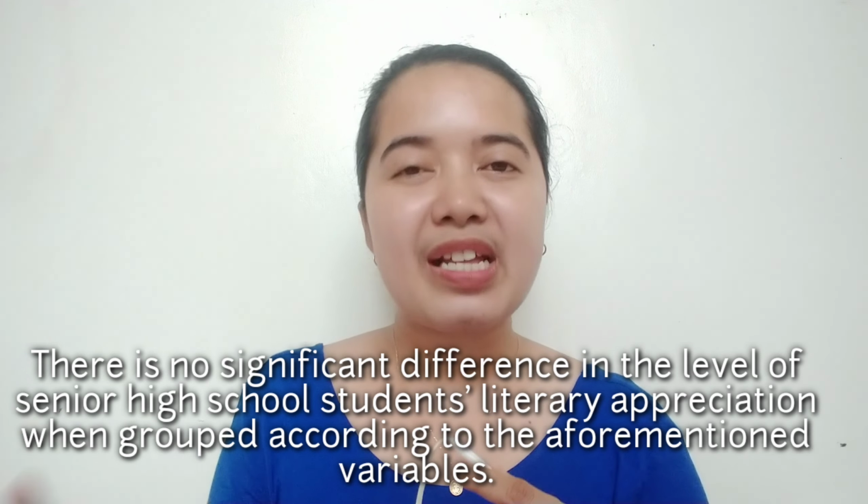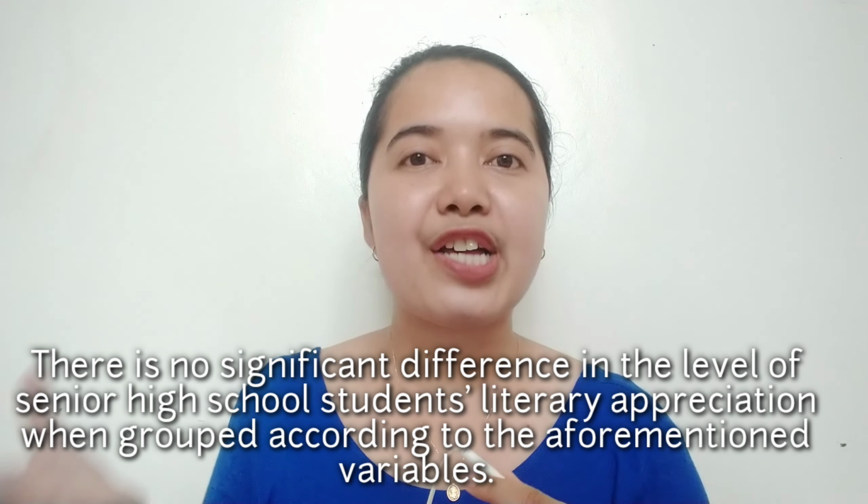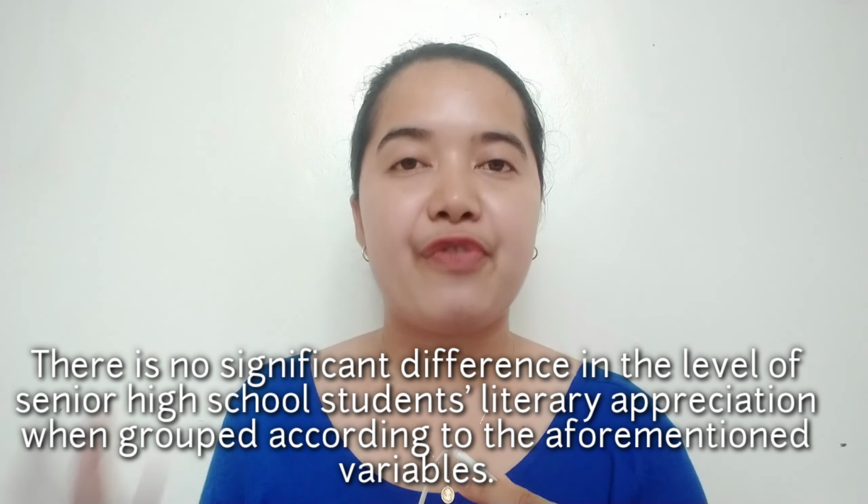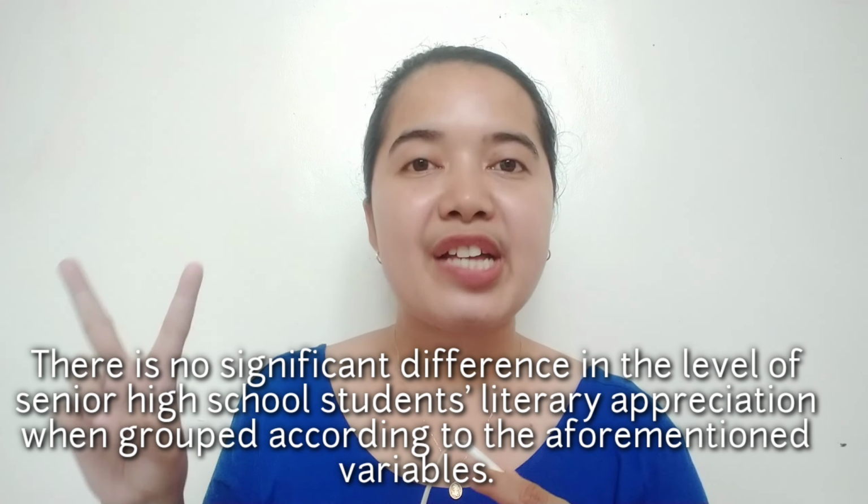Now what about the second prediction? We can also say a negative prediction or a negative statement. We can say it this way naman. There is no significant difference in the level of senior high school students' literary appreciation when grouped according to the aforementioned variables. So we have two sets of prediction, right? The first one is a positive statement. It supports the finding that there is actually a significant difference, while the other one is a negative statement which supports the finding that there is no significant difference at all among the variables.